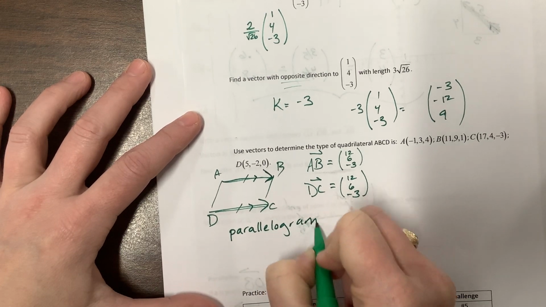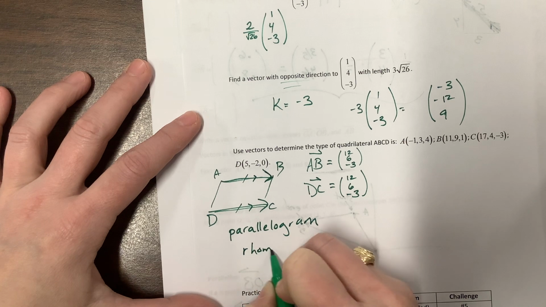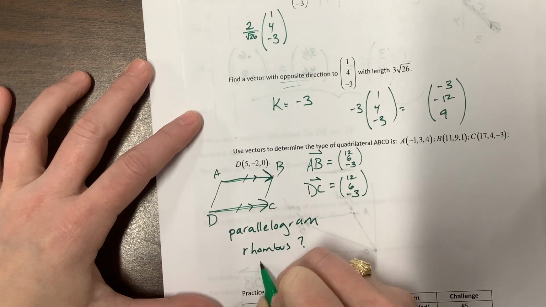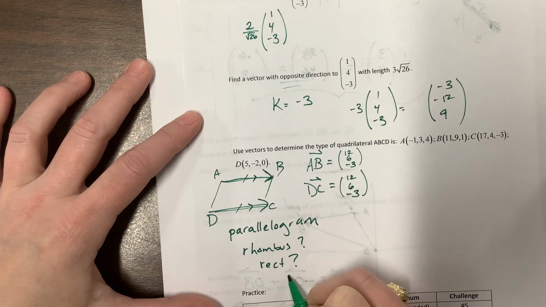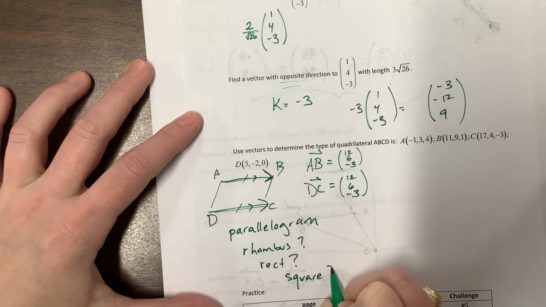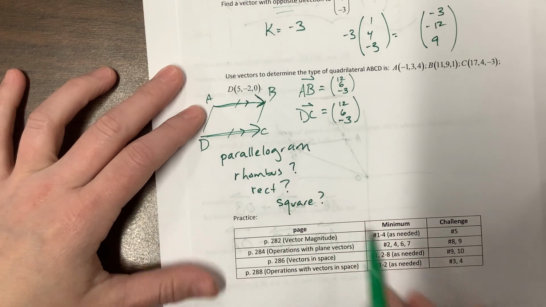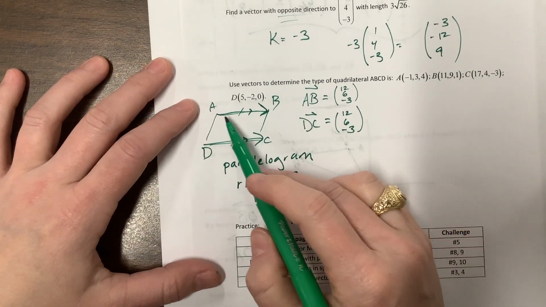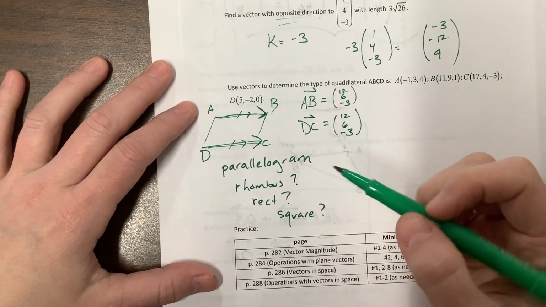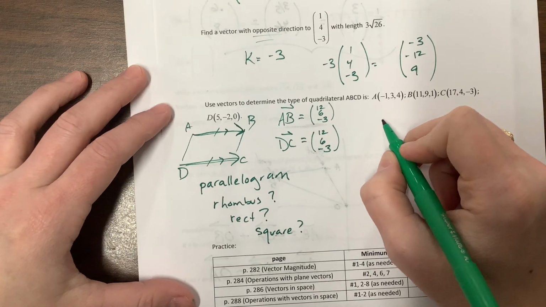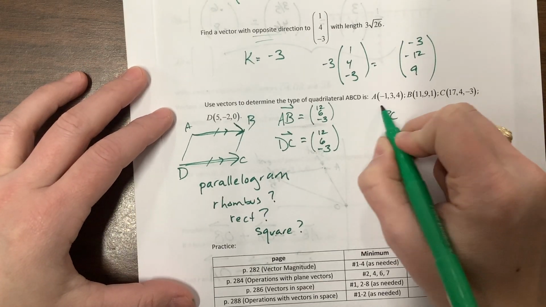Okay, now the question is, is it a rhombus? Is it a rectangle? Could it be a square? If we eliminate either rhombus or rectangle, then we automatically eliminate square. So on this one, I'm going to look and see, well, what's vector, I don't know, BC?